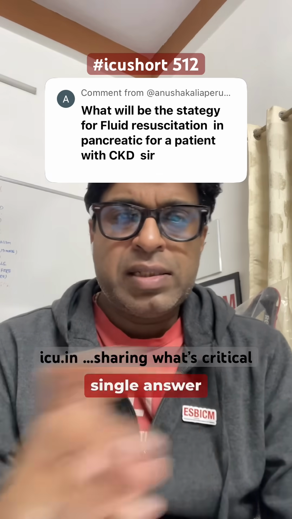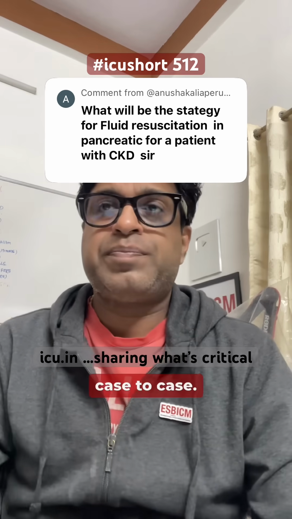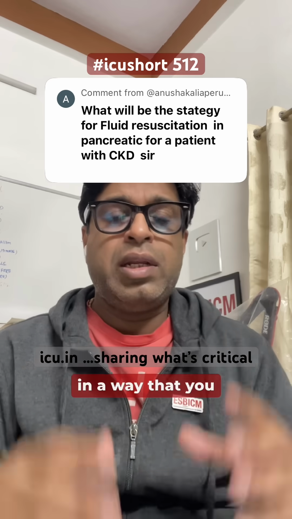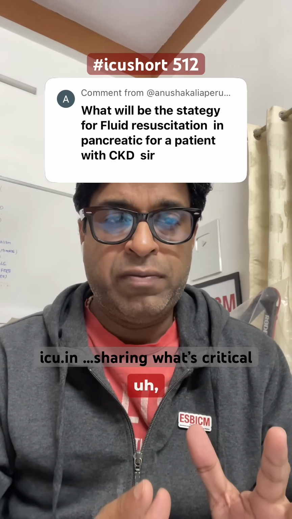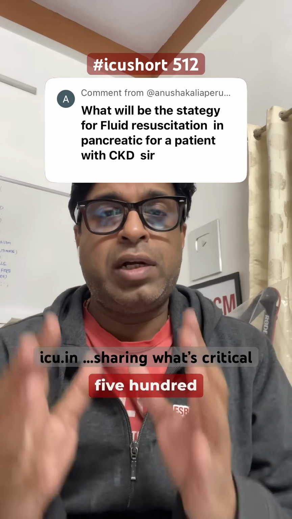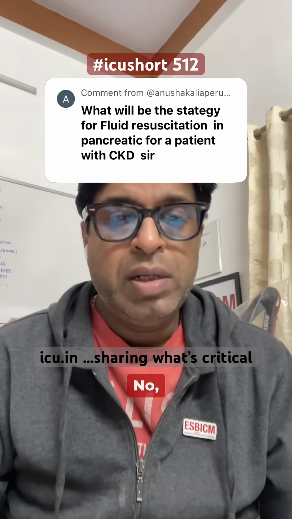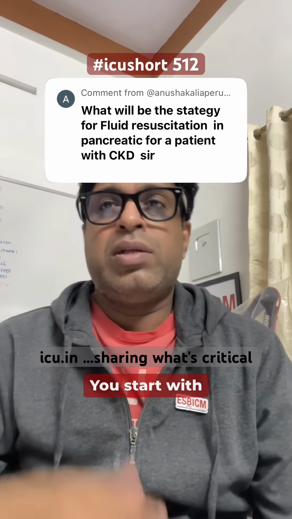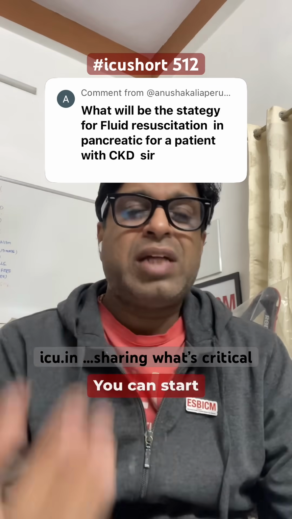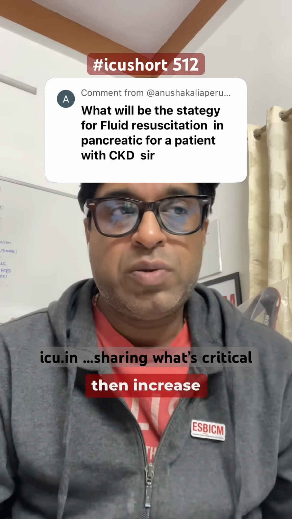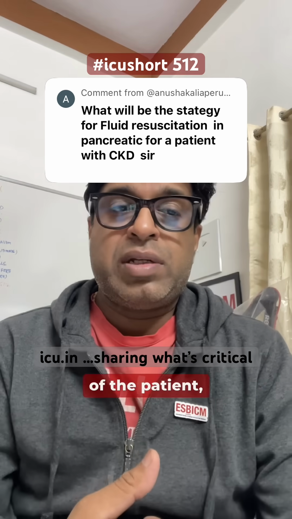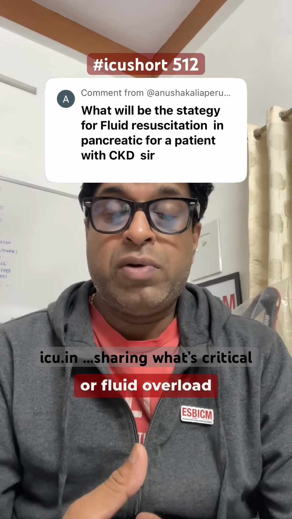So there is no single answer for this. It varies from case to case. But the idea is such patients should not be fluid resuscitated in a way that you give a lot of fluid in the initial phase, like 30 ml per kg or 400 to 500 ml per hour initially. No, that's not the approach we follow. Suppose it's a CKD patient but it looks dehydrated. You can start with 60 to 70 ml per hour, then increase to 100 ml per hour based on the hydration status or the chest status of the patient, whether the patient is developing pulmonary edema or fluid overload or not.